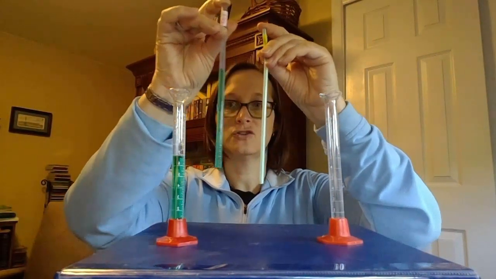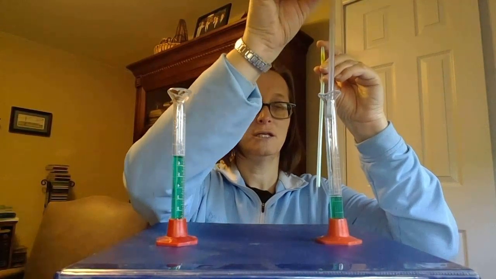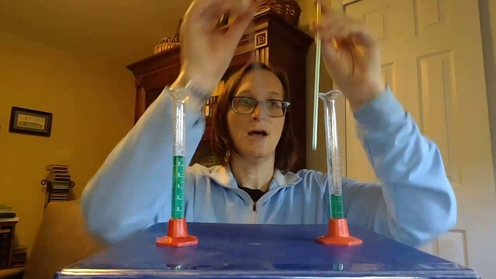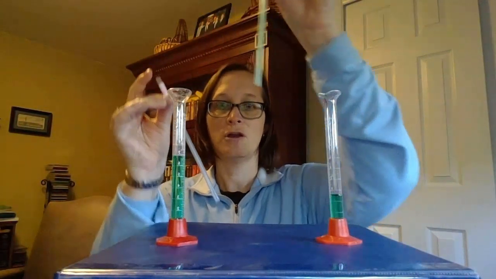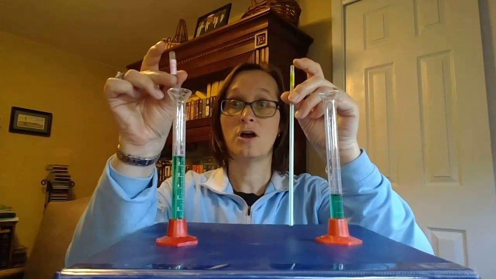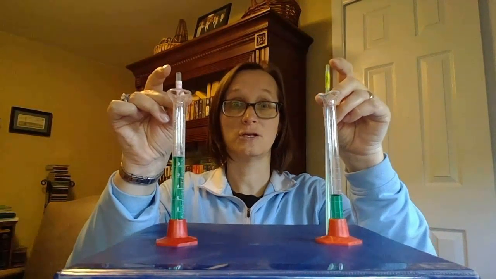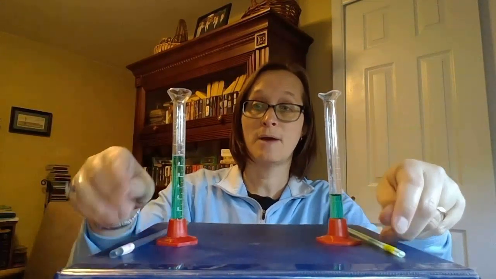I'm going to take my fatter straw and transfer all that water into that graduated cylinder. Now this one didn't have any water, but I'm pretending to transfer. And then I put my straws back where they were before, the fatter straw over here and the thinner straw over here. But before I do that, I'm going to look at my volumes in each cylinder.